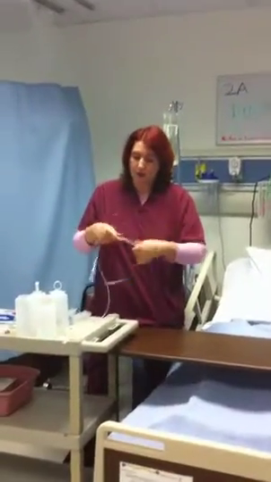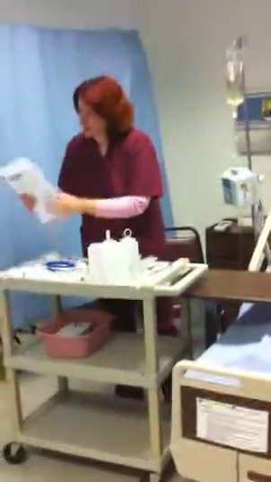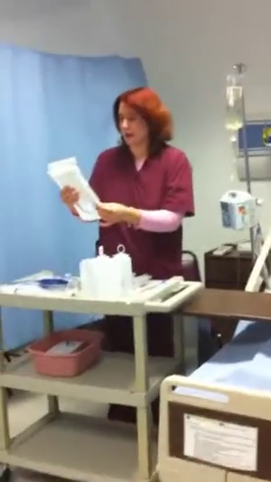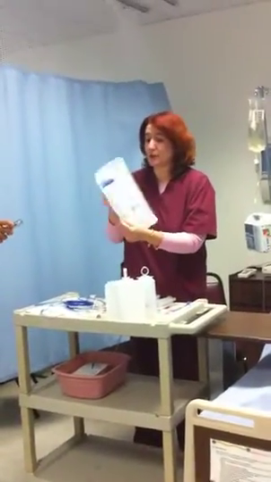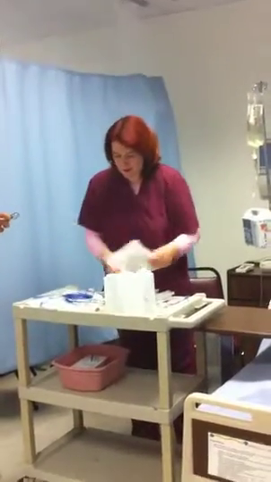So we have our tubing. They usually come in this packaging. So this is saline sump, and it's French 12, which is not very large. So this is what the packaging looks like.